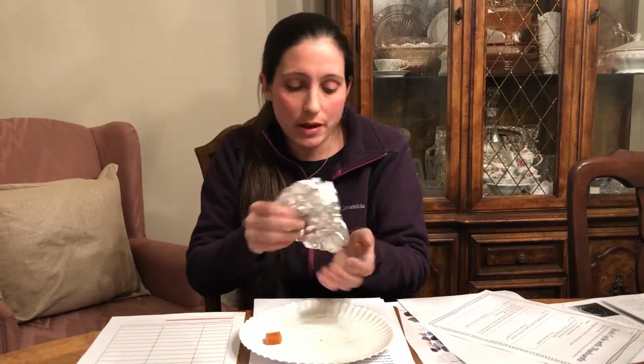The next thing you'll do is, after they draw that, they'll take the rock and wrap it up in foil, and we're going to add pressure. We're going to put a big textbook on it, or they can squeeze it in their hands if they're super strong boys, and we're going to use the heat from our hands to warm it up. So metamorphic rocks have heat and pressure added.